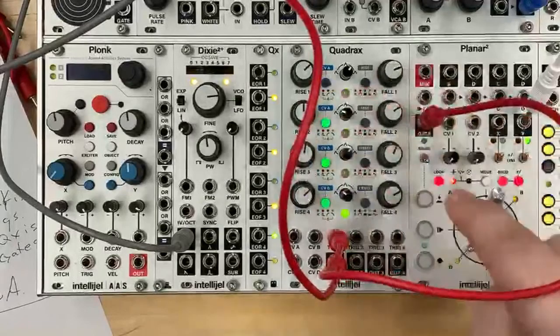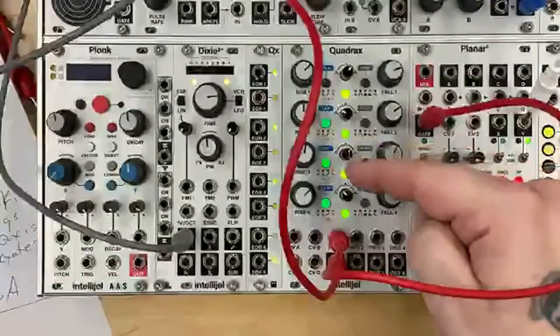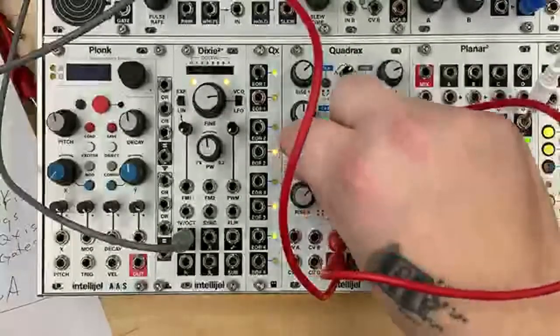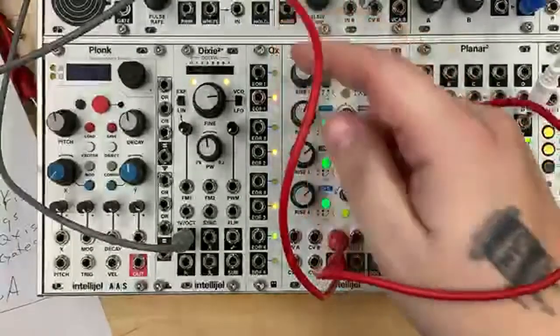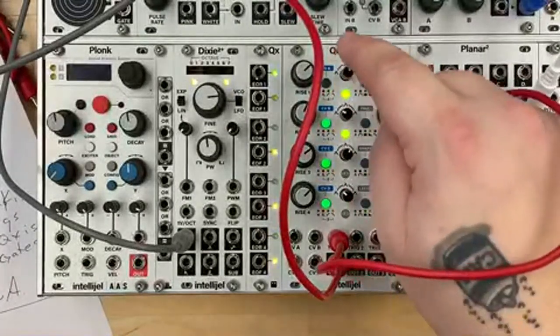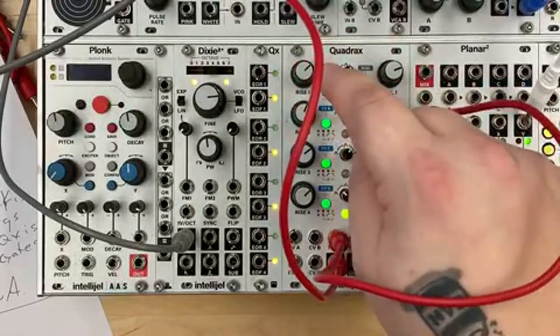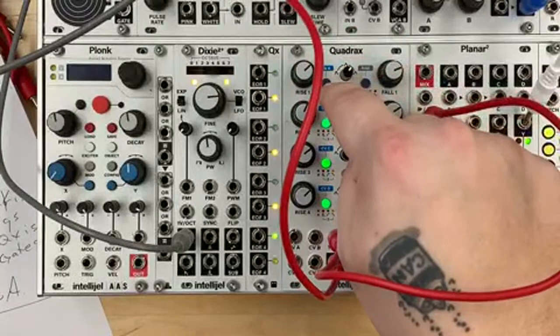So now we hit this, it goes end of rise, that one fires, that one's end of rise, that one fires, and so on. Depending on the length of rise, that's going to affect how long that stuff chains through.